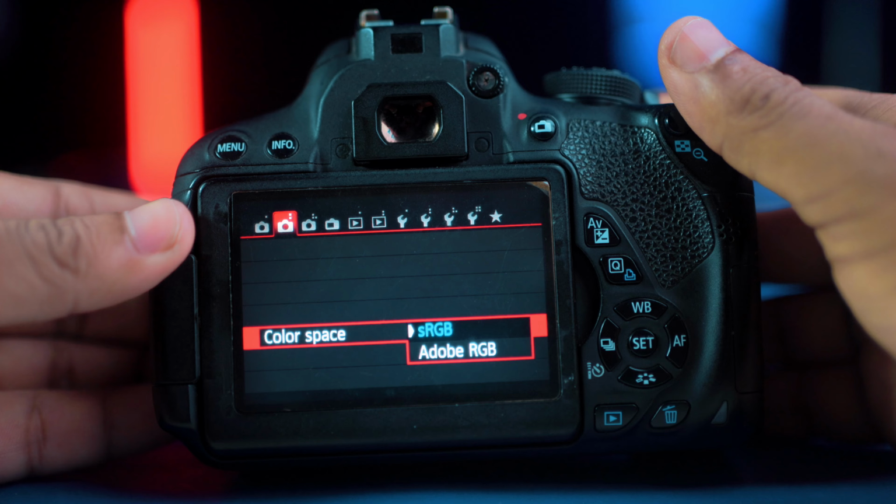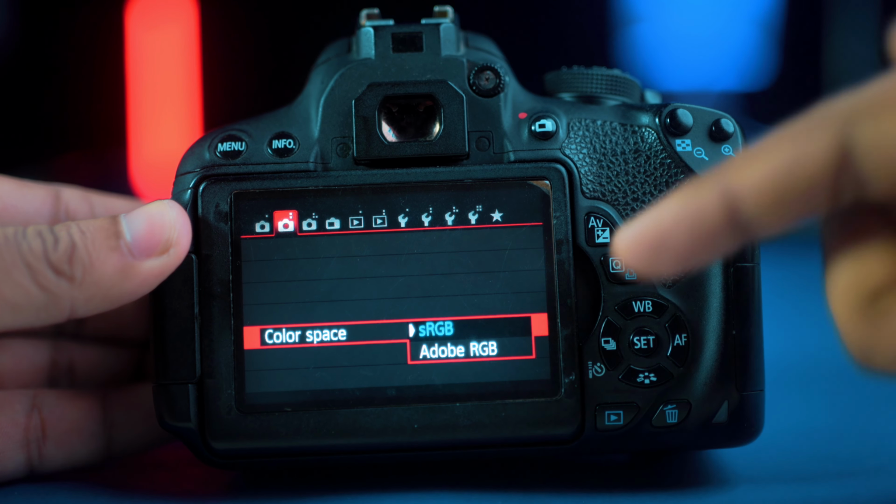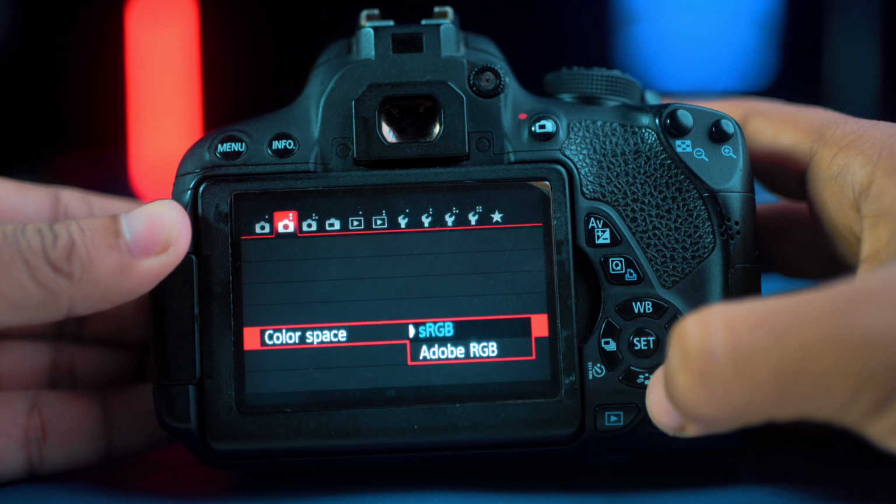Want richer colors and more editing flexibility from your Canon camera? Switching to Adobe RGB gives you a wider color range than the default sRGB. In this video, I'll show you how to change the color space setting on your Canon camera. Let's turn it on right now.